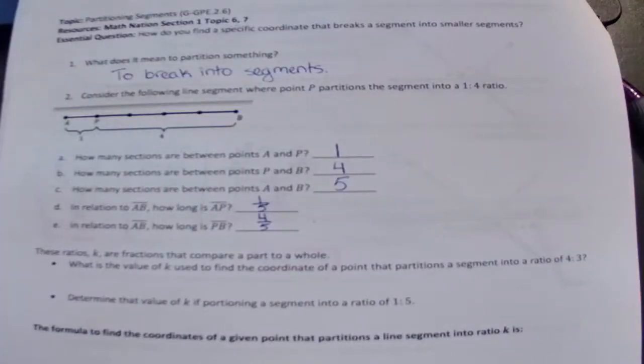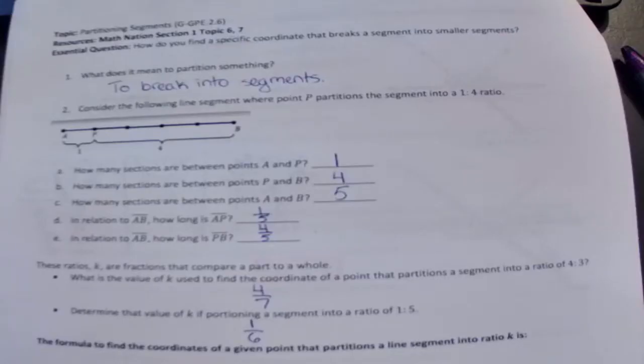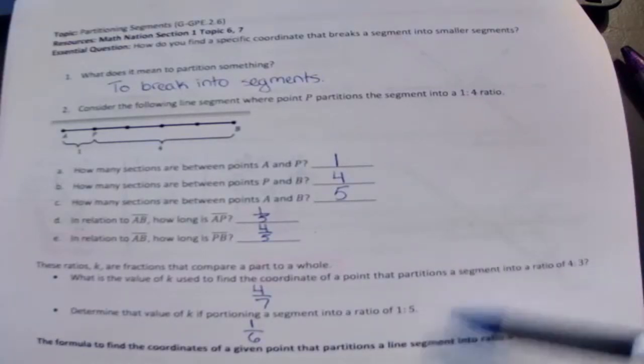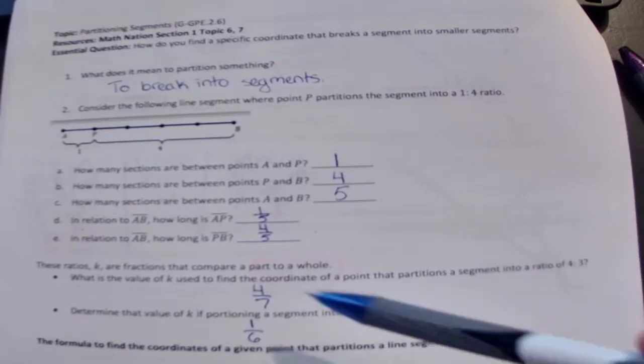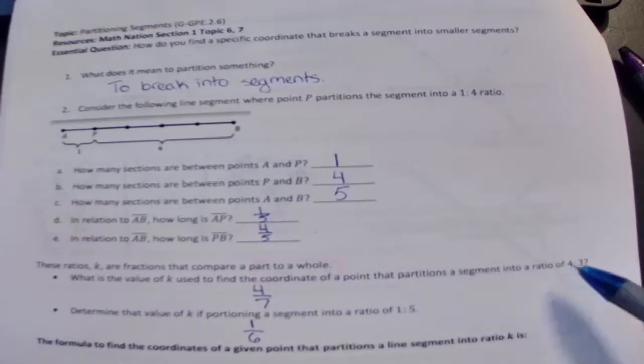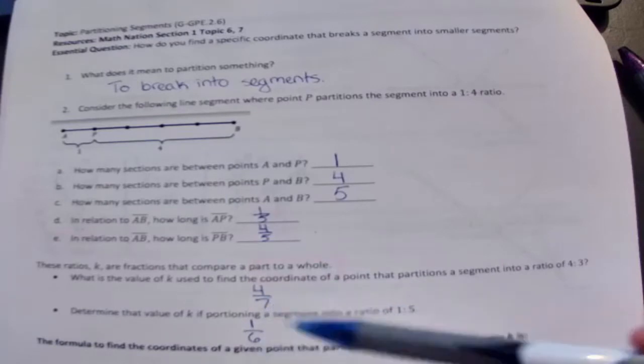The next part is they want us to find K, which is what we use in the formulas based on the ratios that we're given. So for the first one, it says that it has a ratio of 4 to 3. If I'm trying to find K, which is part of the equation we'll use soon for partitions, I have 4 over 7. The way I get that is 4 is the first number, that's what goes on top, and when you add them together, that's what goes on bottom. So that's how I got 4 over 7.